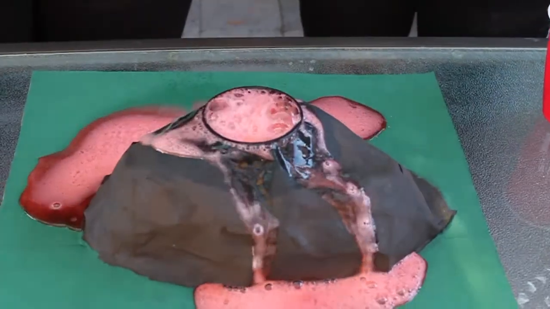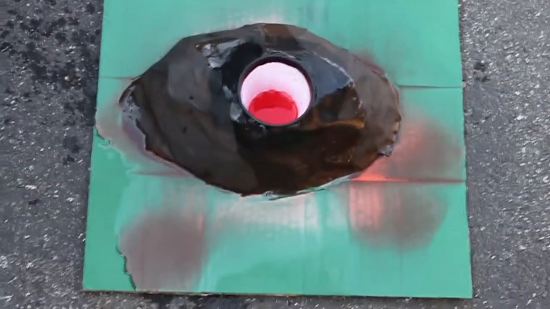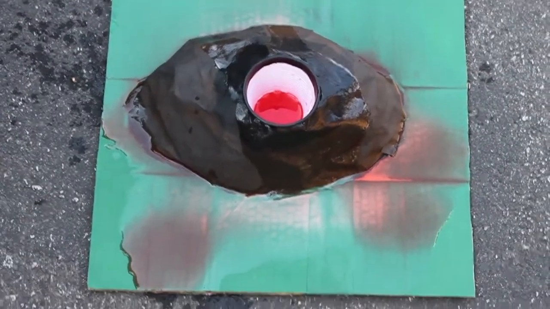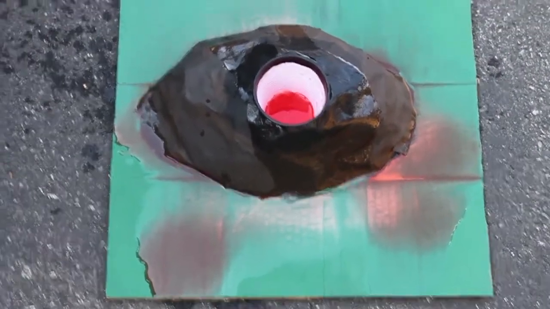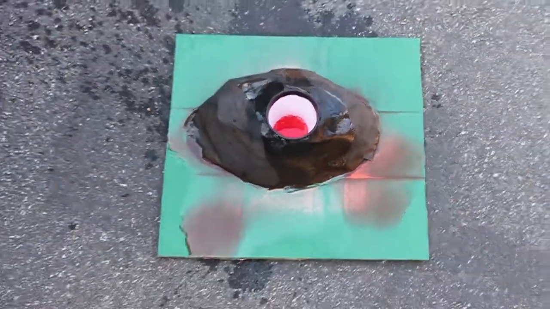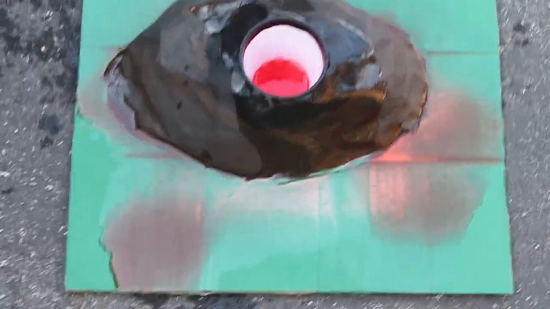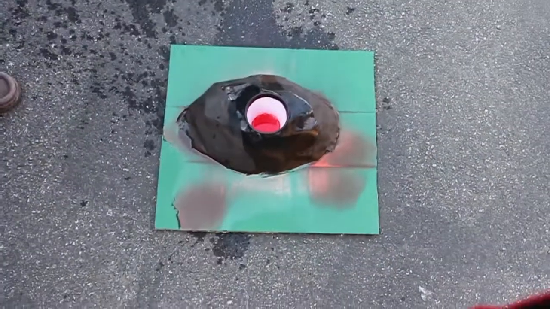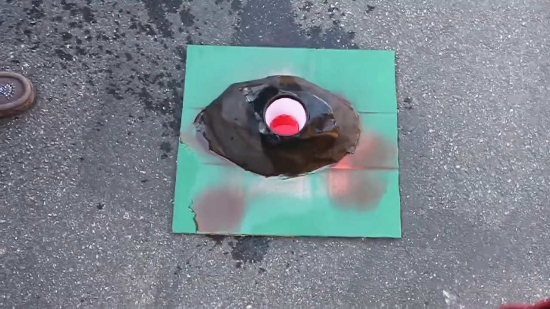What we saw from this eruption was that the baking soda and vinegar came out a lot faster than we thought it would. Now you're probably wondering what just happened. Well, let me explain to you. When you add vinegar to baking soda, a chemical reaction occurs, resulting in a carbonic acid reaction.